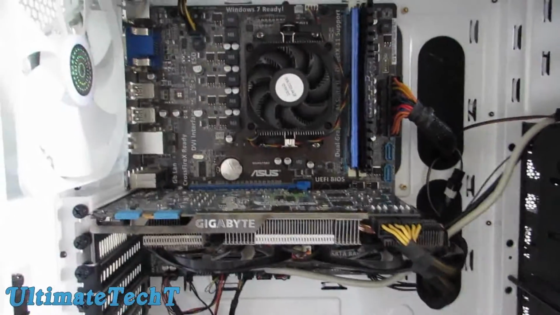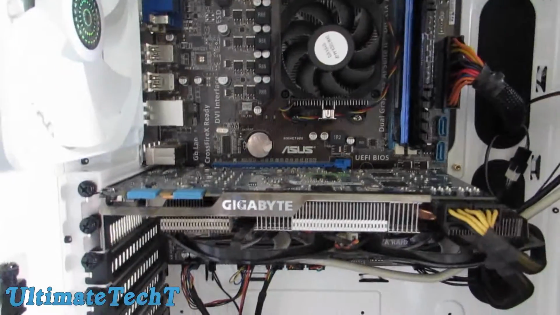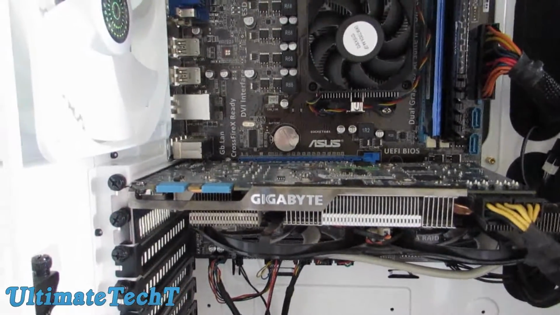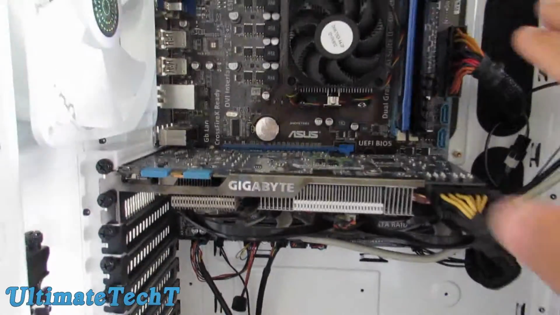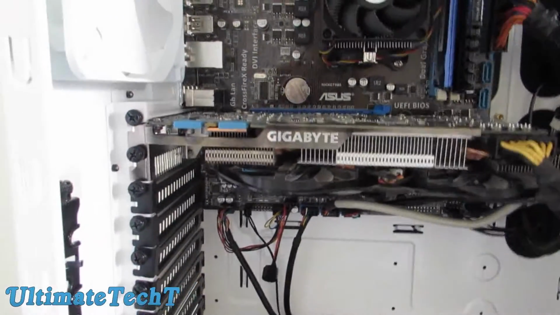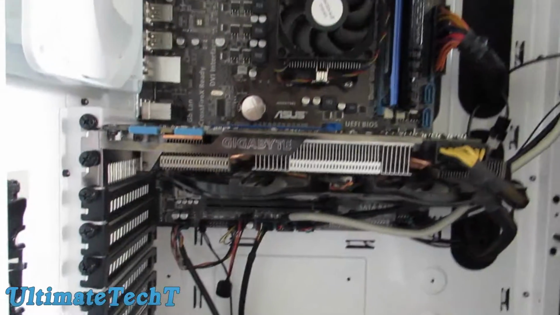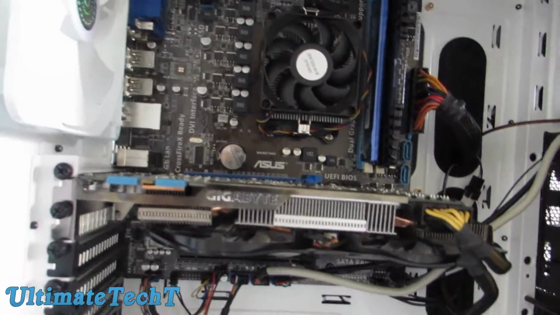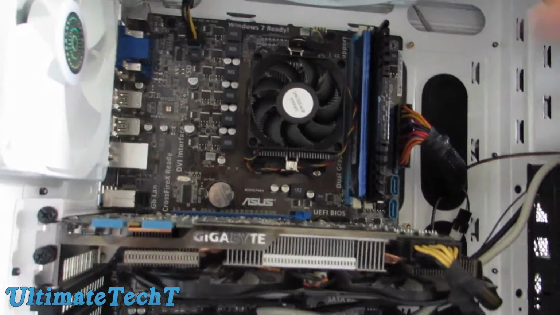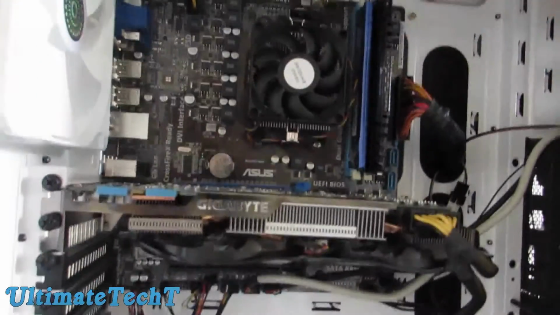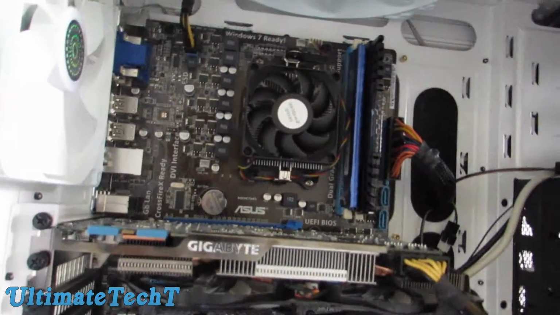So let's start off with the motherboard. The motherboard is an Asus F1A55M-LE motherboard. It has 2 RAM slots, and the socket is an FM1 chip. Originally I bought the motherboard and the RAM, and then a processor with it for $80.